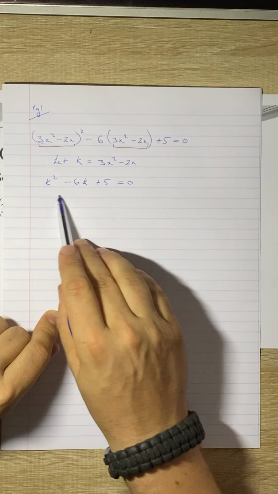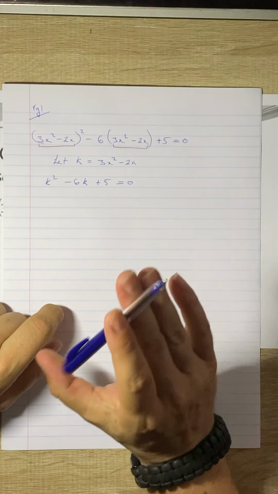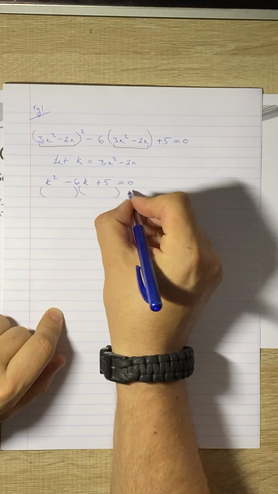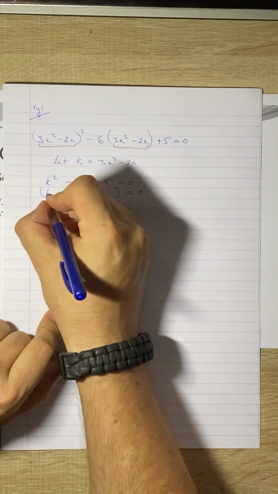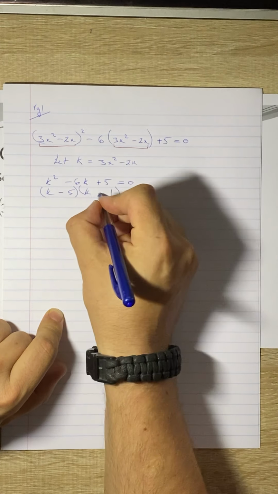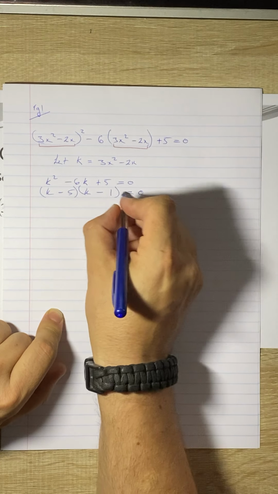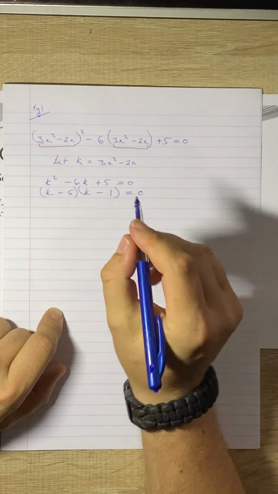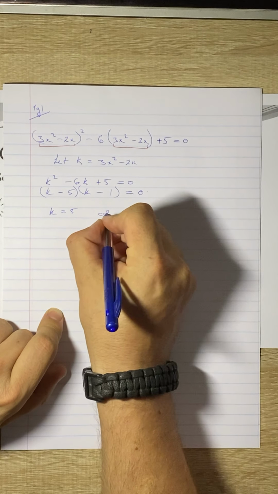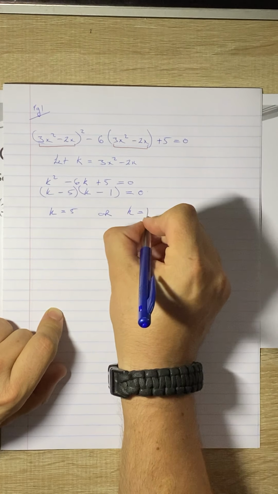Now this is a trinomial, which you guys know how to factorize. So that's what we're going to do. We're going to factorize this in terms of k. So we get (k minus 5)(k minus 1). And if we solve it like we do with the other examples that we've done, we get k is equal to 5 or k is equal to 1.